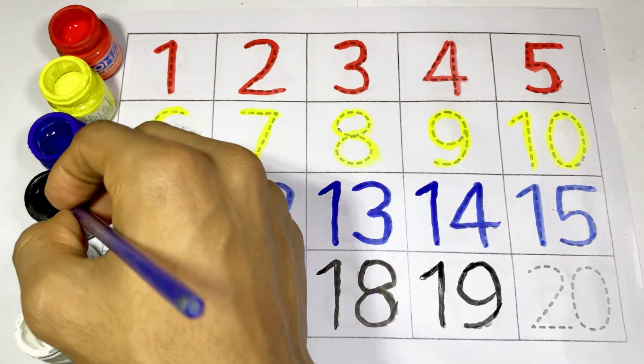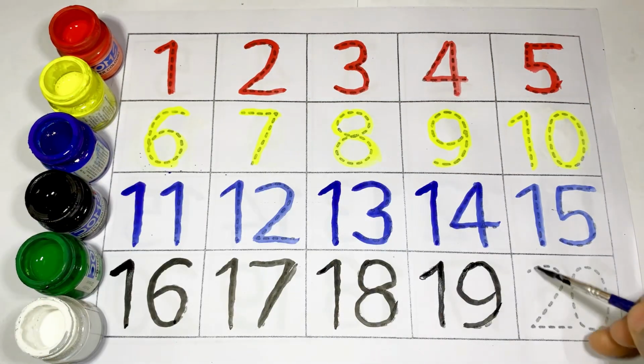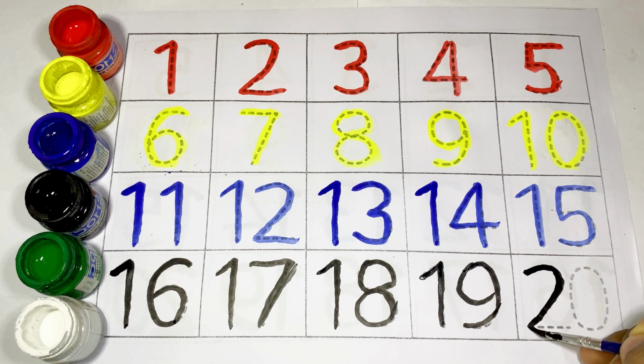Kids, again use black color and last, write 20. The number 20.